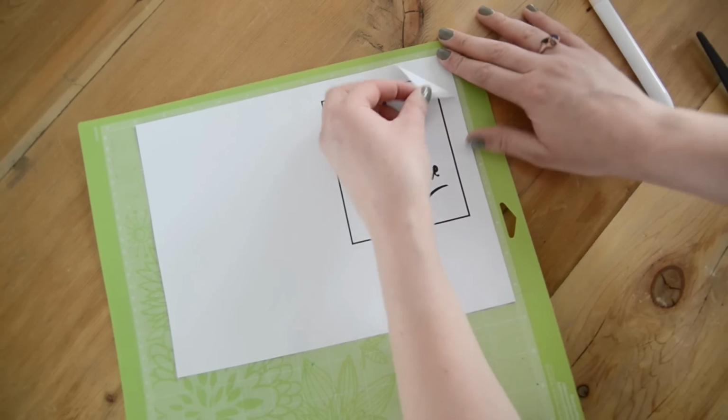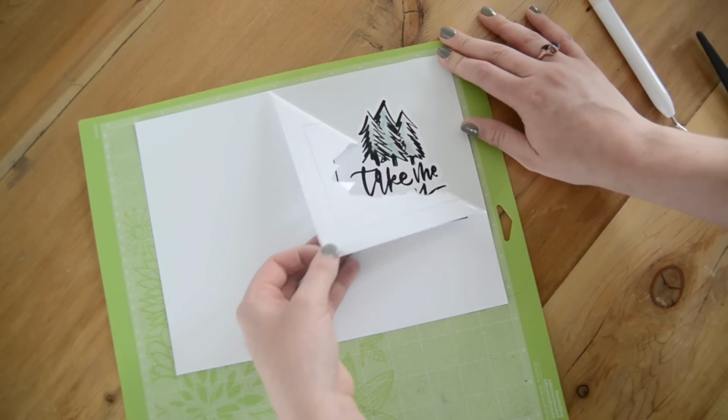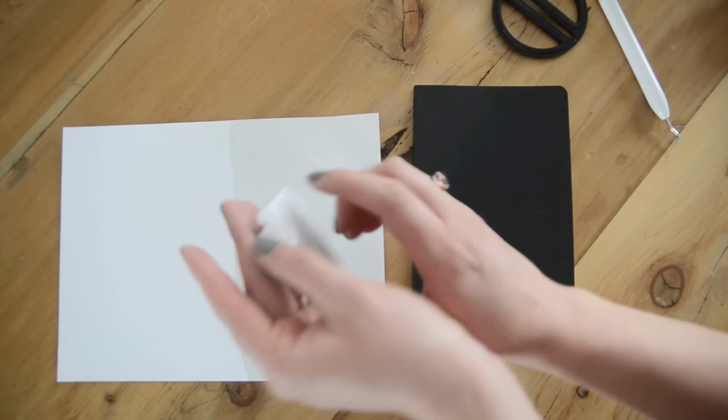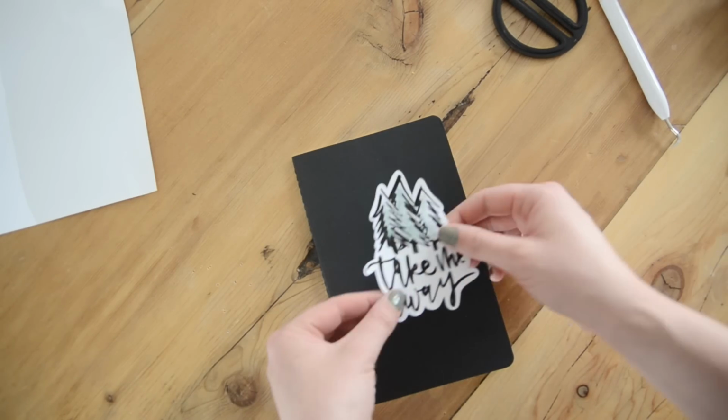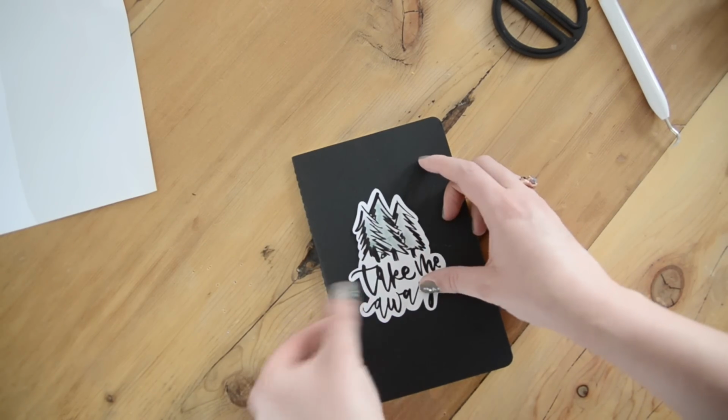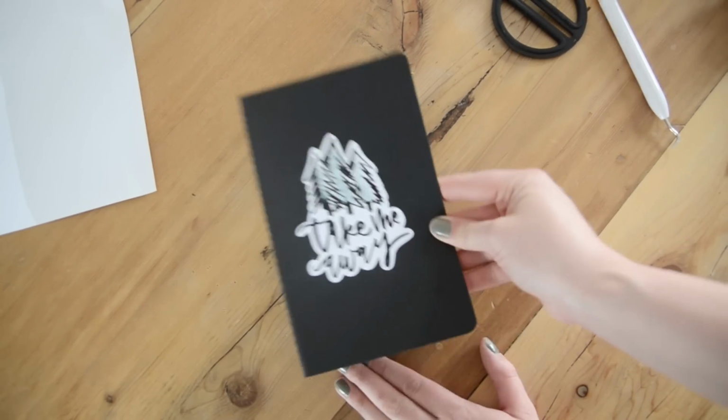Printable vinyl is so fun to play around with. That's what I'm using here. If you'd like to learn more about that, we have a whole video on just how to use printable vinyl with your Cricut and with your Silhouette. I'll put the link for that down below as well.